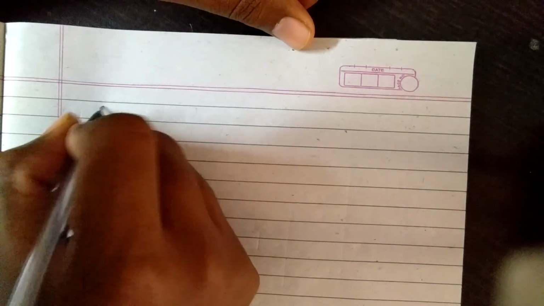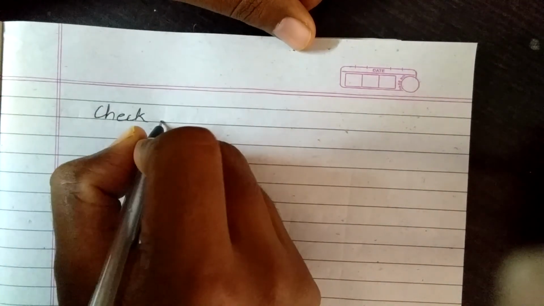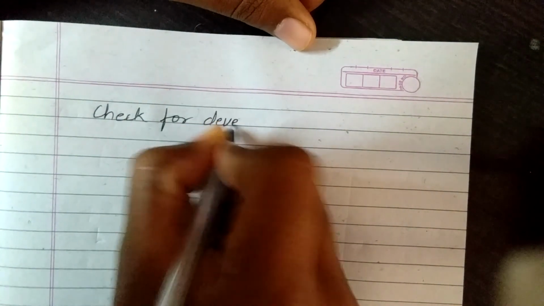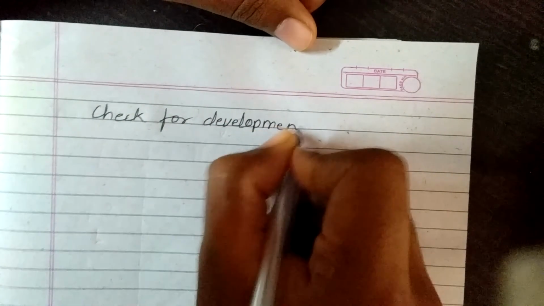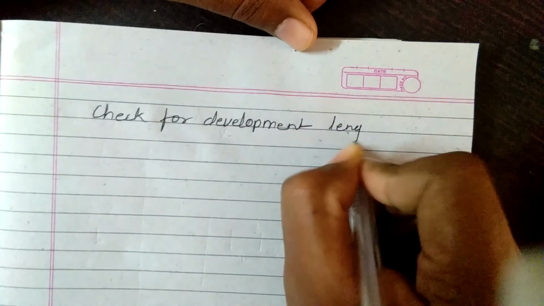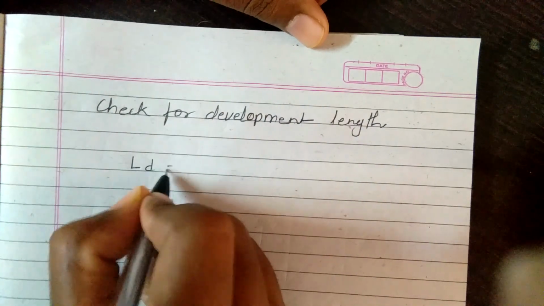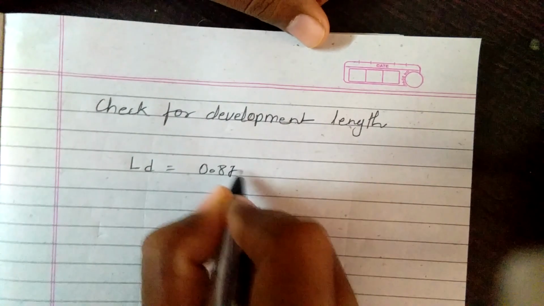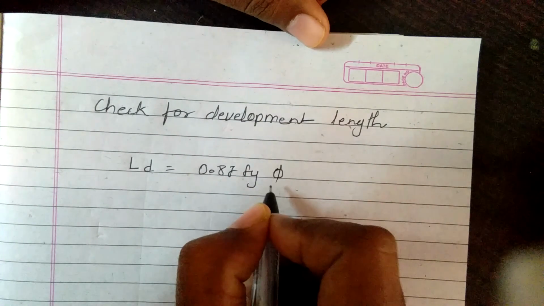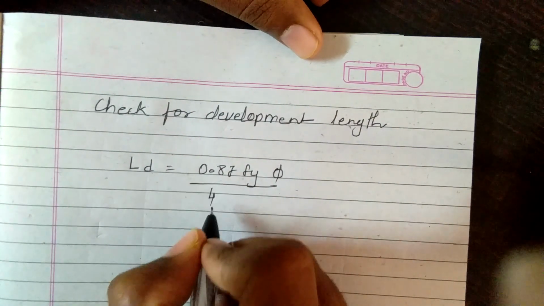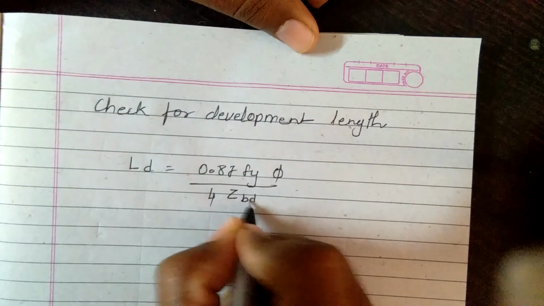After that we will check for development length. Now development length LD is equal to 0.87 Fy times diameter of bar divided by 4 into tau BD.